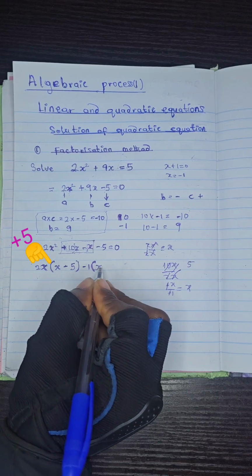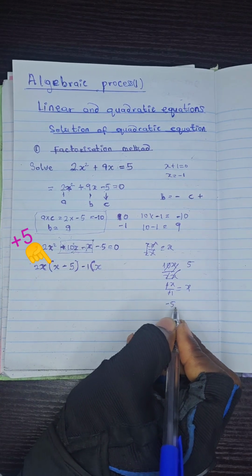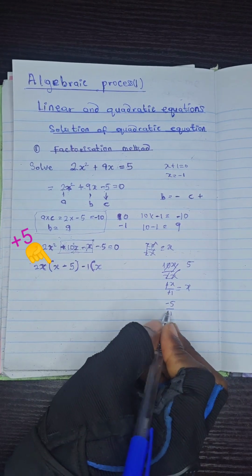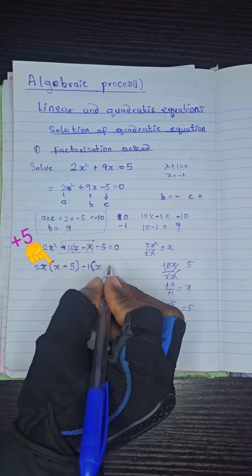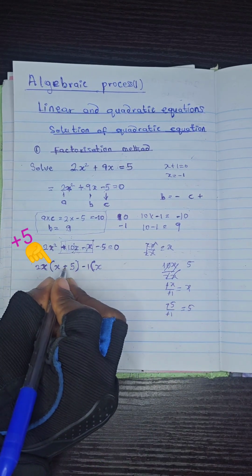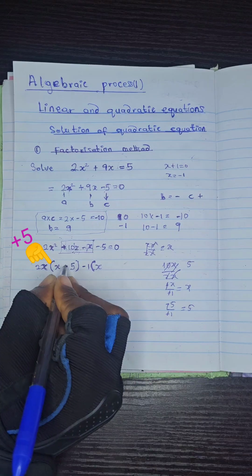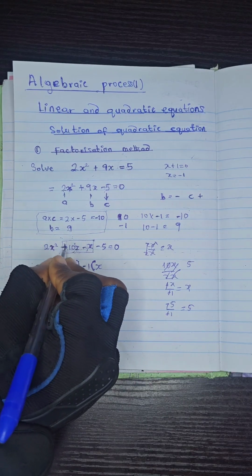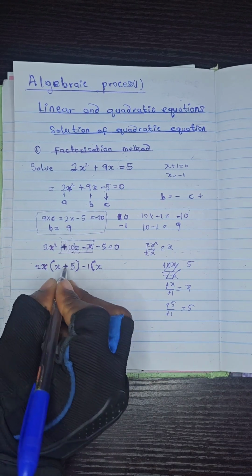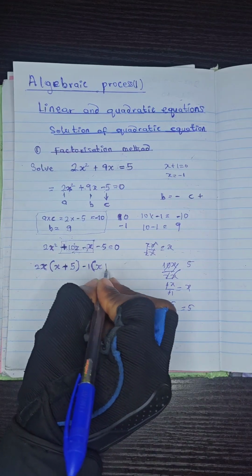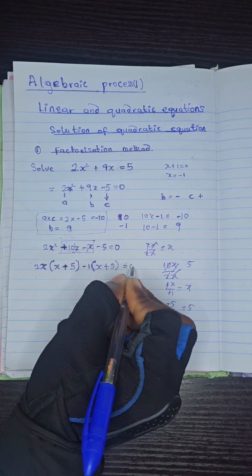So you have x here. Then minus 5 divided by minus 1. Cancel, cancel. You still have 5. Sorry, I put minus here. This is positive because here is plus. Sorry for the mistake. So here you now have plus 5, equal to 0.